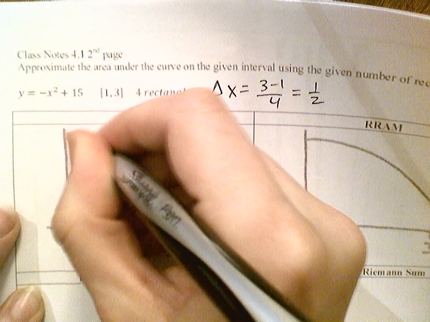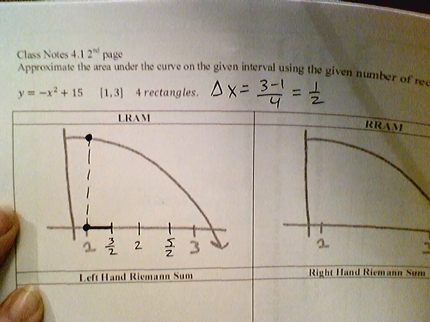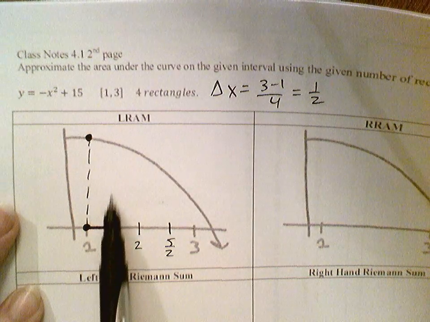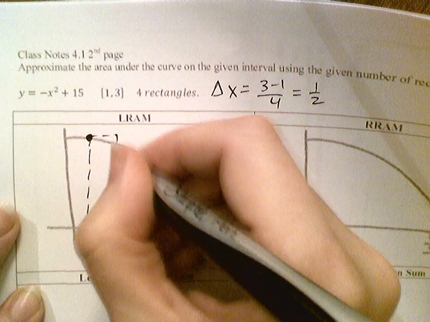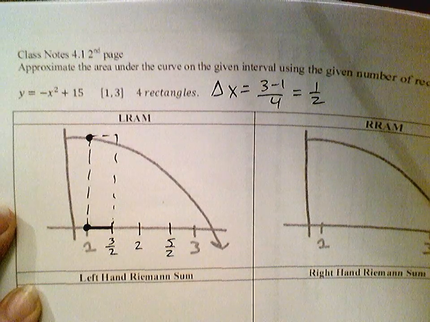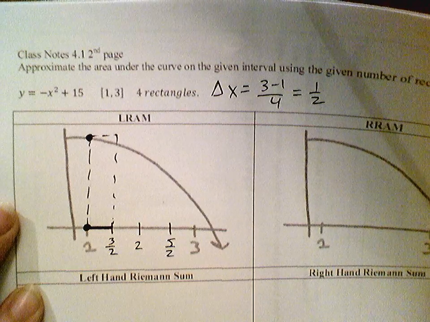Once you hit the graph, that's the height of the first rectangle. So now you just have to complete your rectangle. I usually go over, horizontal, and then down like that. So that's the first rectangle that we're using.